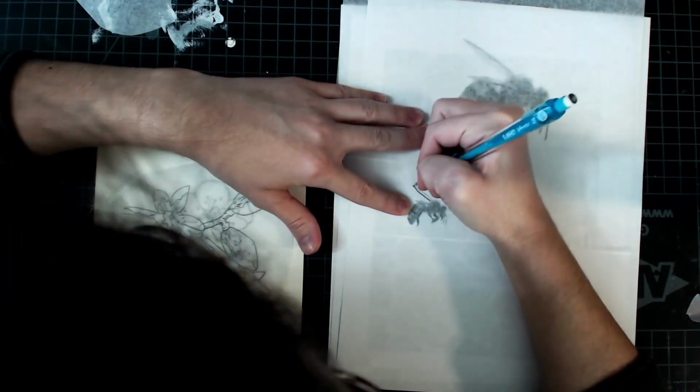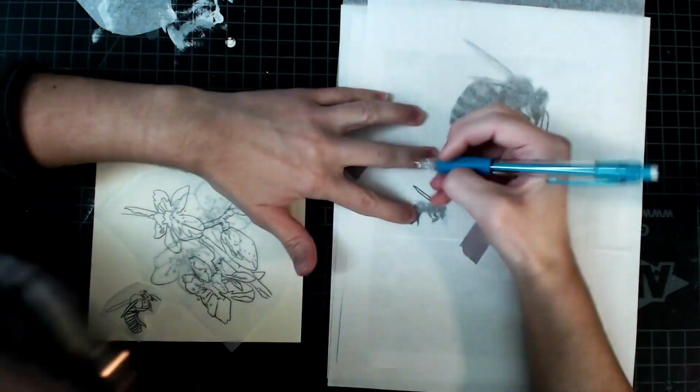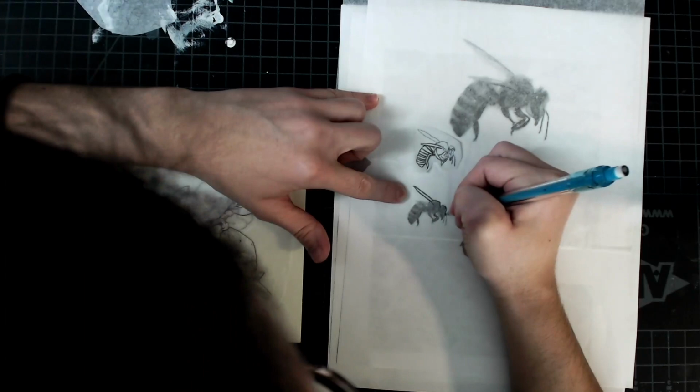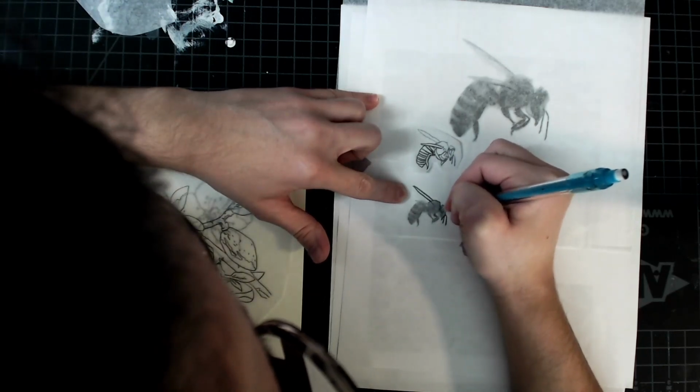That's regardless. I'm going to go ahead and speed the video up and just give us a time-lapse segment of me drawing and outlining the bee on the tissue paper. Just remember those good crafting tips.